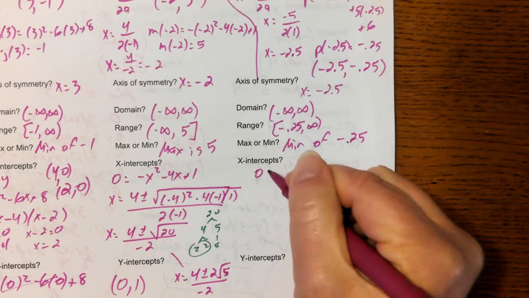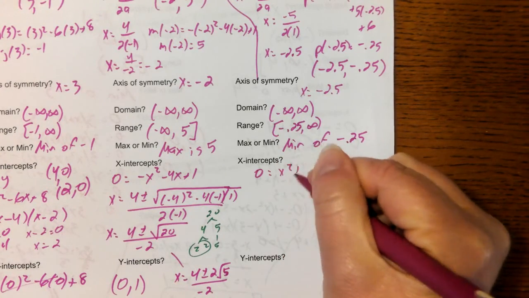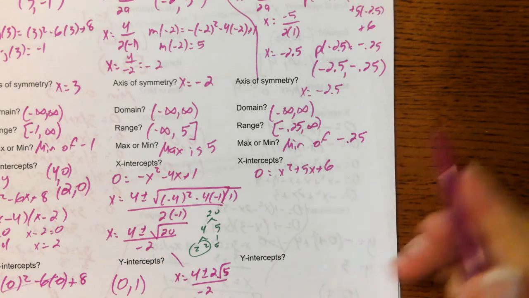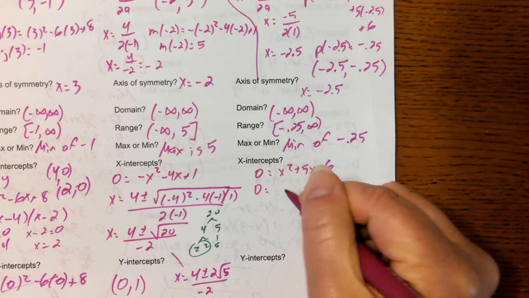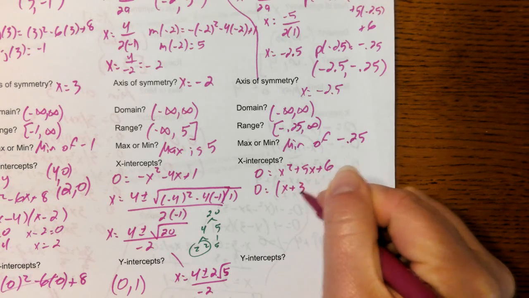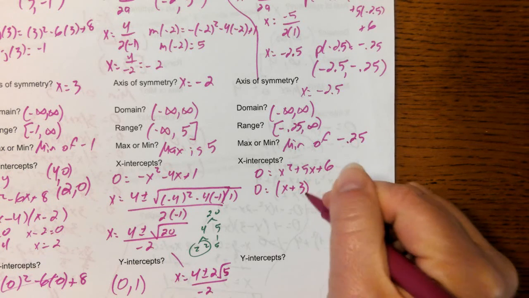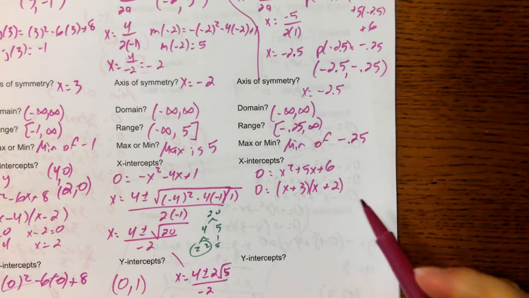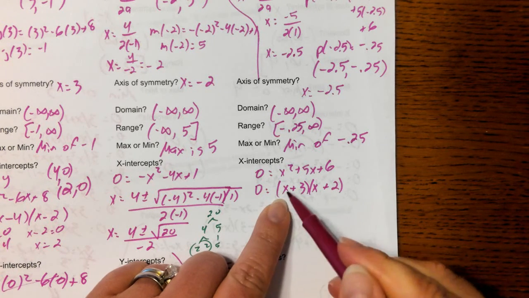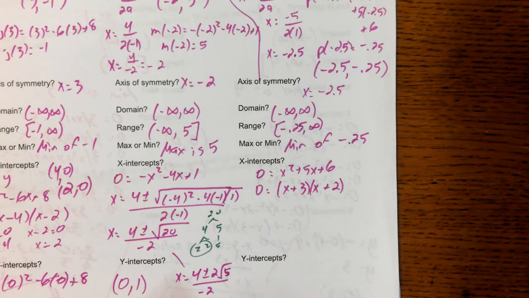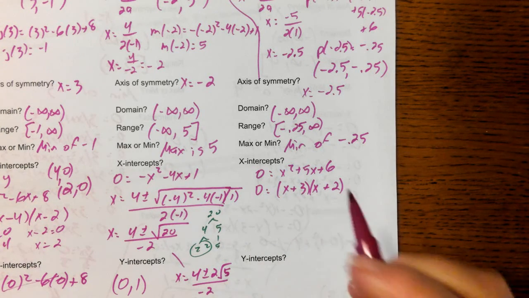X-intercept, we put 0 in for y. So 0 equals x squared plus 5x plus 6. Okay. You can try to factor this. I think it will factor. Let's see. X plus 3. Yeah, x plus 3 and x plus 2. 3 times 2 is 6, positive 3x and positive 2x will make 5x in the middle. Okay. If you had trouble factoring, you could do quadratic formula. That would work as well.